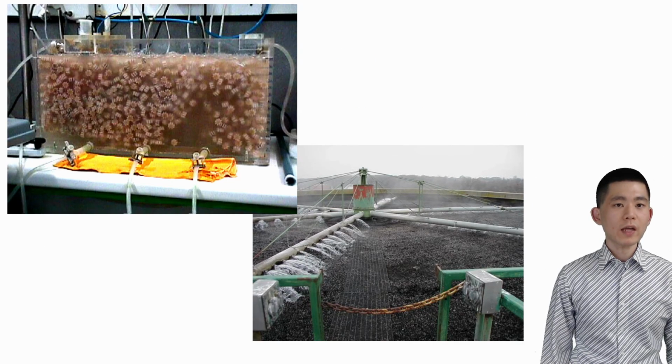In the next two classes, we're going to use these theories to investigate two different types of attached growth reactors, the fluidized bed bioreactors and the packed towers.